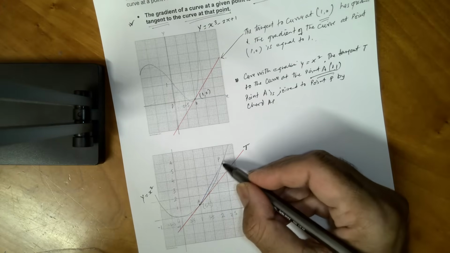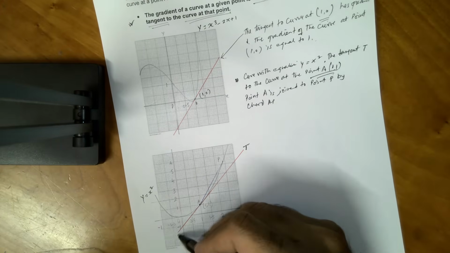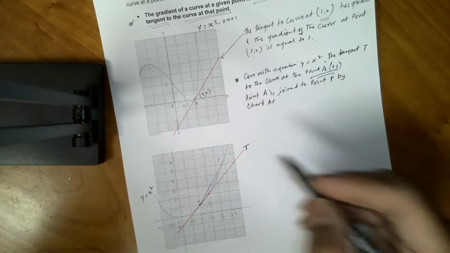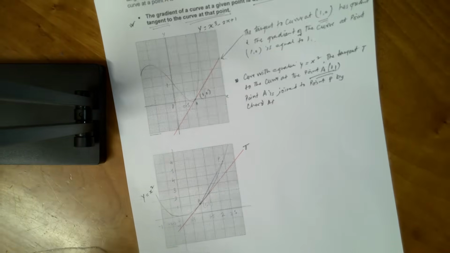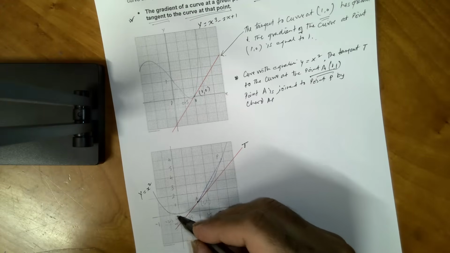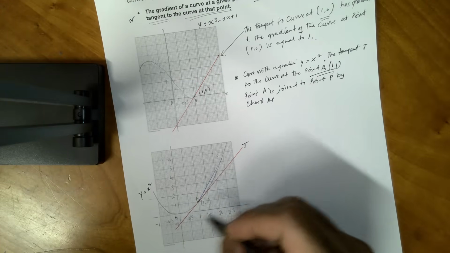Because it's inside the curve, as you know, this is called a chord. So your AP is a chord. And outside, touching the curve, that is your tangent, and that is your T here, right? Now, you will also see all these coordinates here.